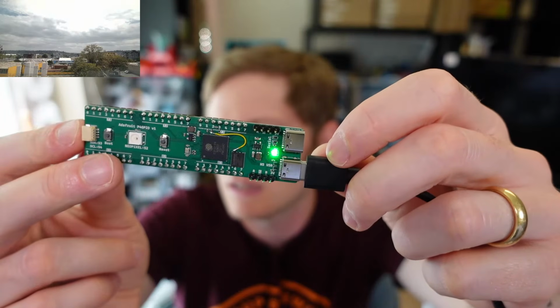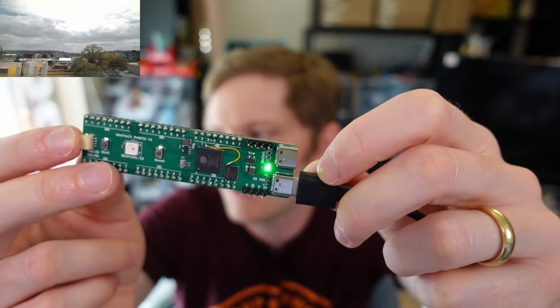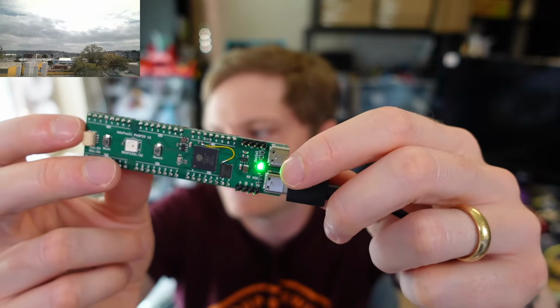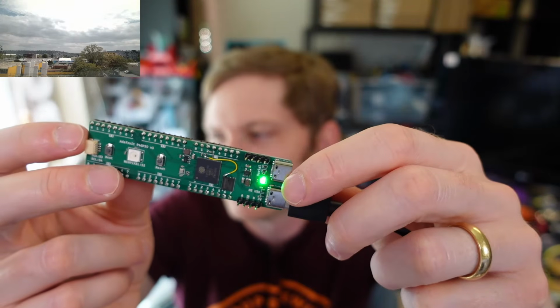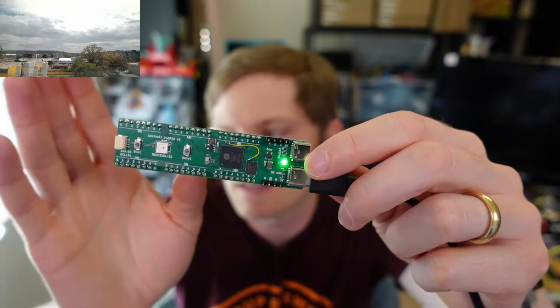There's a STEMMA QT on the end in case you just want to add anything else. But those are the main things this board has. It's got all the GPIO, the NeoPixel, the two buttons, the two USBs, and the flash needs to work. So I feel like this is pretty much done.